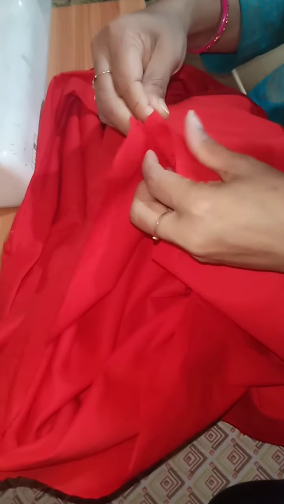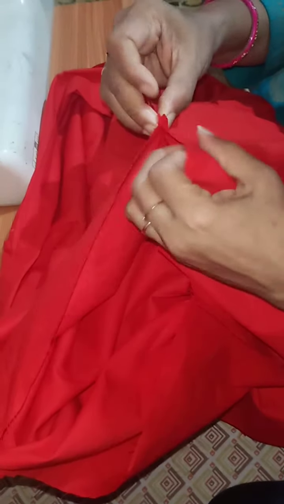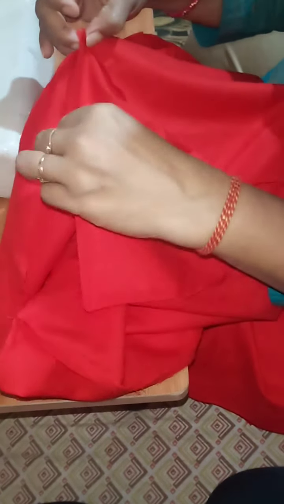See, this is the joint at the back side from side to this side. Now we will be attaching this. We have to check this front portion. This front portion we have to attach in this middle portion, that is center front.